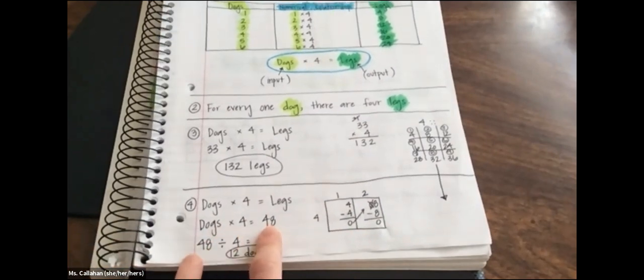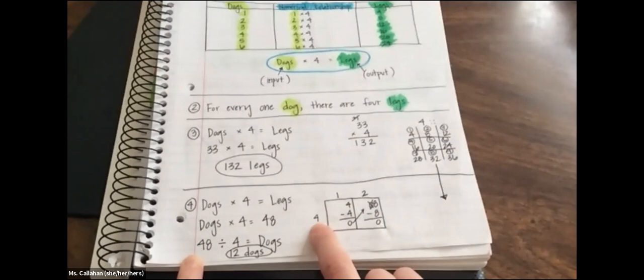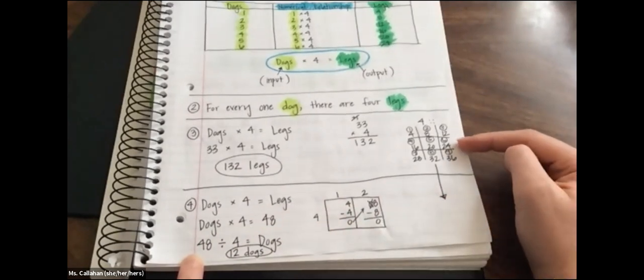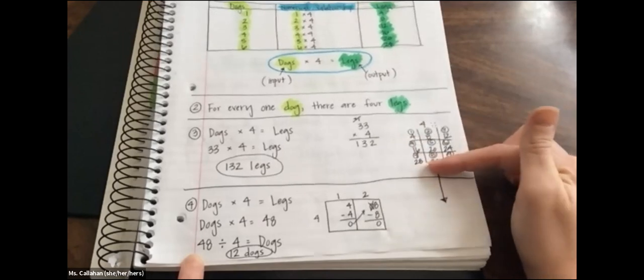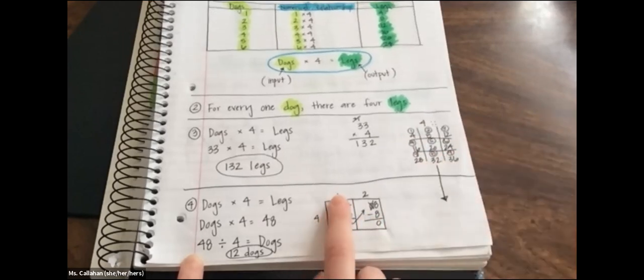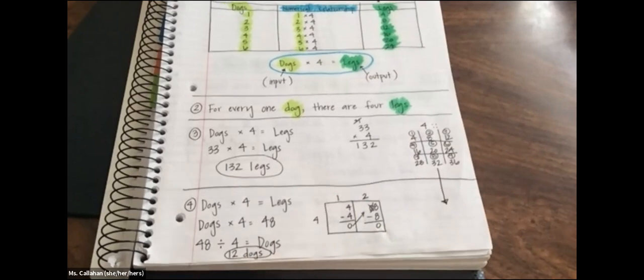So we did division. We did 48 divided by 4 instead of times 4, equals dogs. So we did 48 in our box. We divided it by 4. We didn't need to make another multiplication toolbox because we had just done it right here. We divided 48 by 4 and we found that there would be 12 dogs, okay?